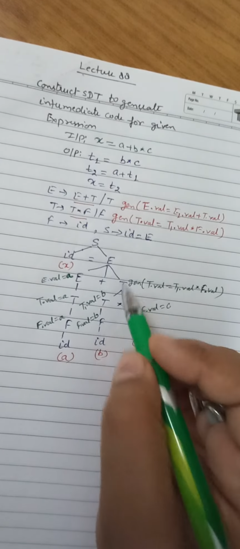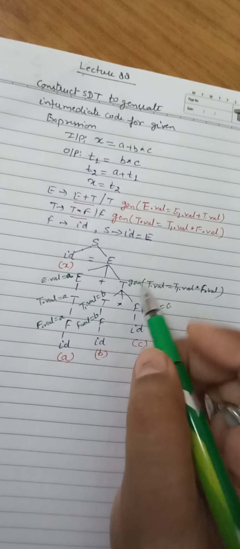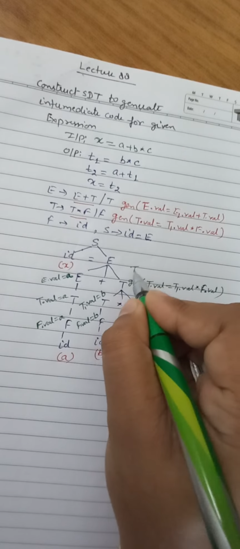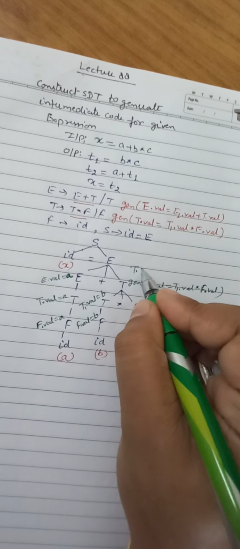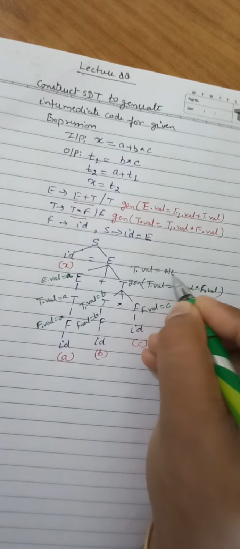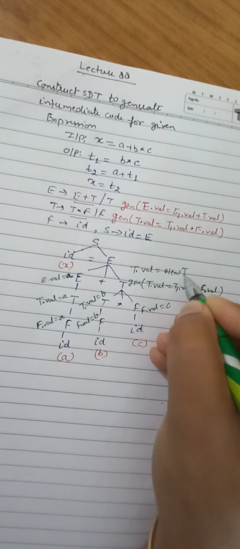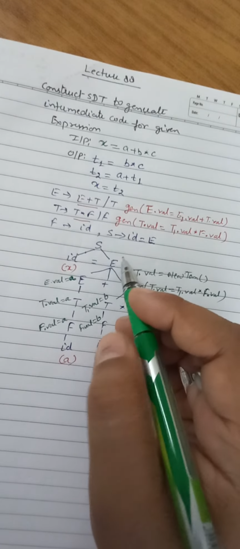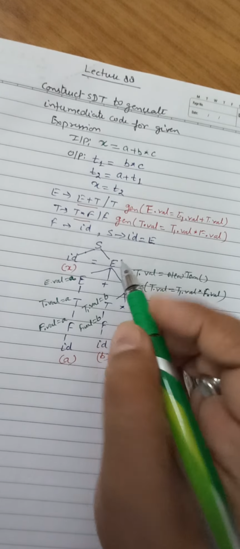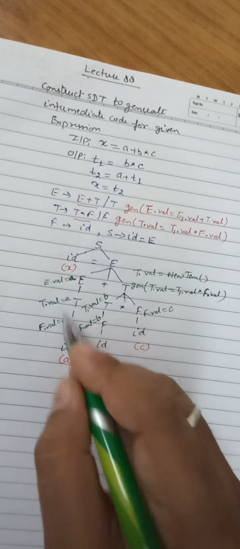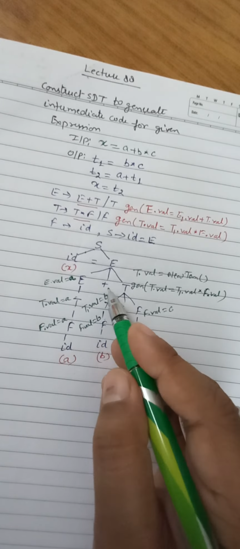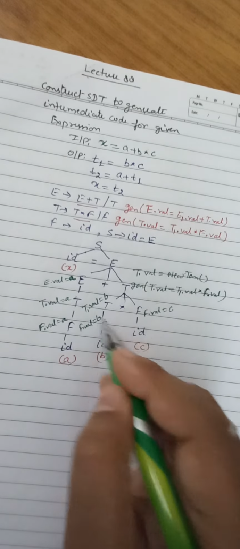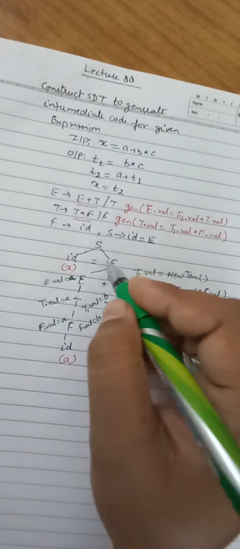Now here we are storing this value into a temporary variable, so we can say simply T dot val is equal to new temp. Now we'll see here this one is done, this one is done, and so on, now this one.